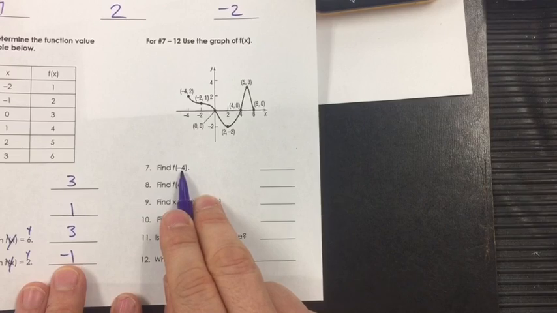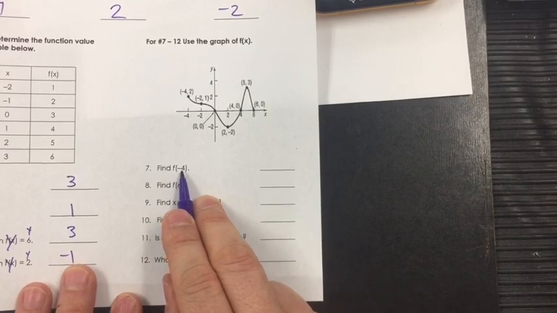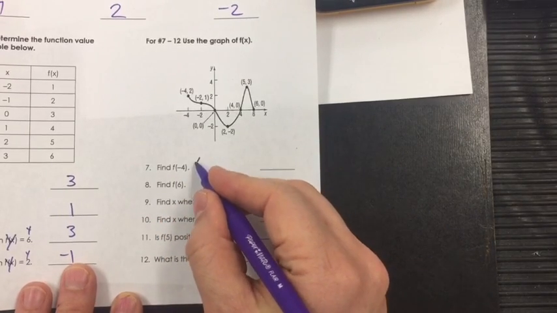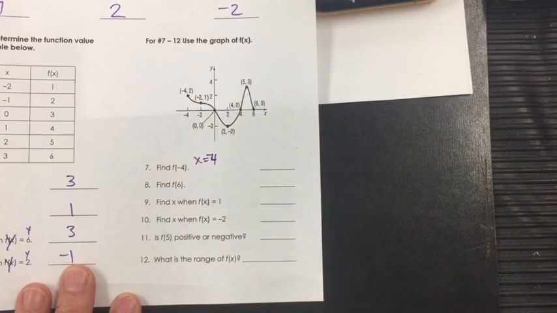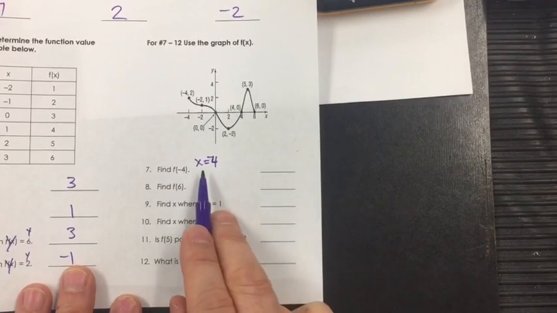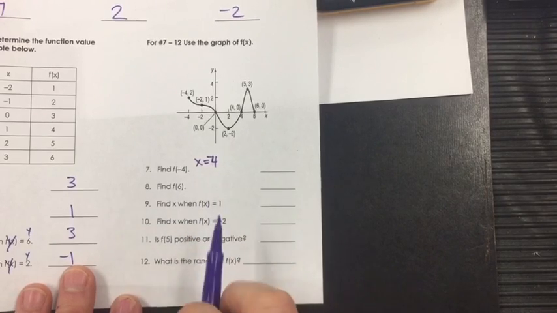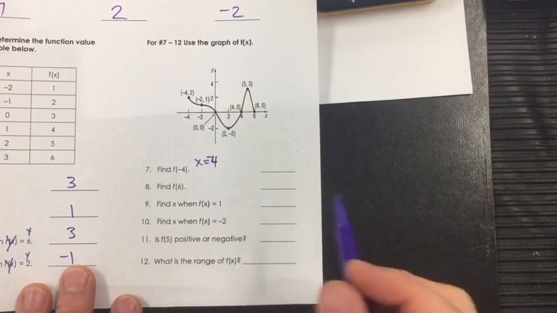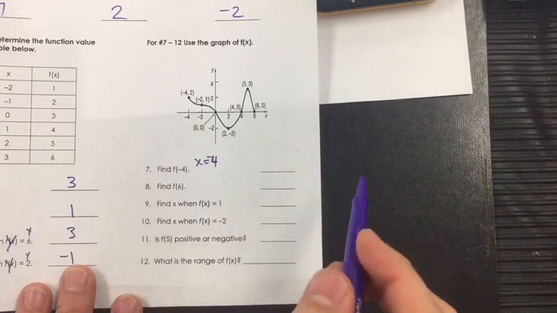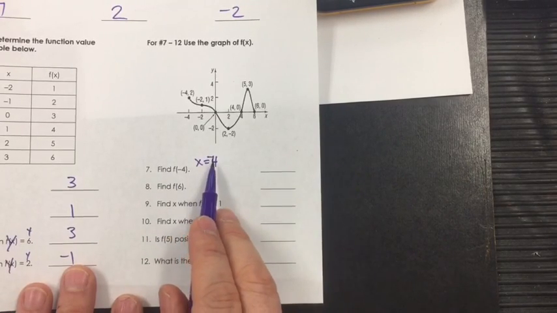So here the -4 is in the parentheses. They're giving you an x of -4, and they want to know the y that goes with it. How would I do that? X goes which way? Left and right or up and down? X goes left and right. Good. So that's the Dixie cow, the one that goes left and right. So what they're saying is go left 4.